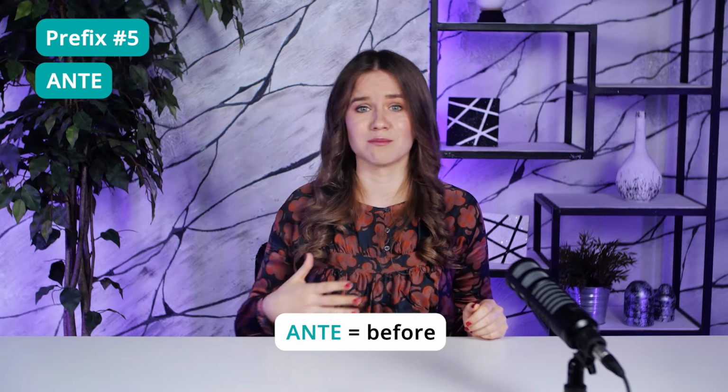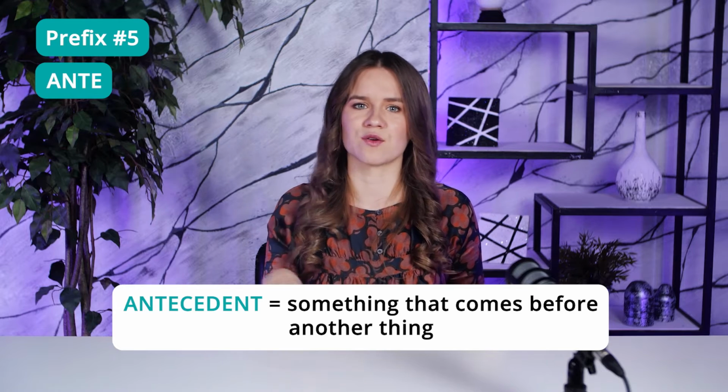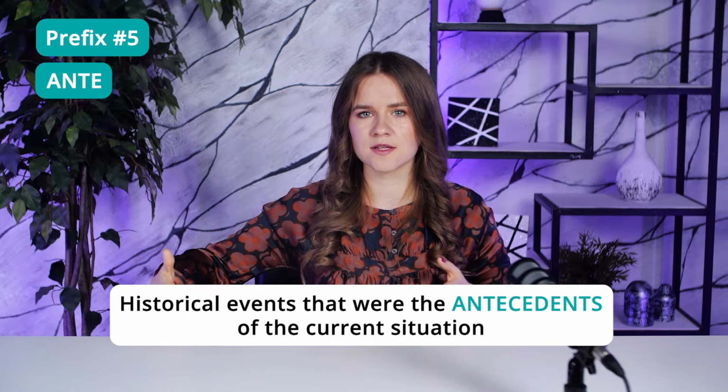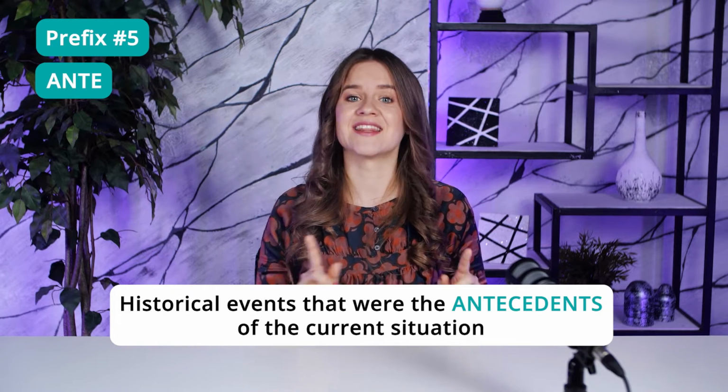The next prefix is ante. Don't confuse it with anti. Like BENE, the prefix ante comes from Latin, where it means before. It's used in many English words to indicate something that comes before in time or position. Let's look at a few examples. Antecedent, something that comes before another thing. On the TOEFL, you can often find mentions of historical events that were the antecedents of the current situation, which means they came before the current situation.